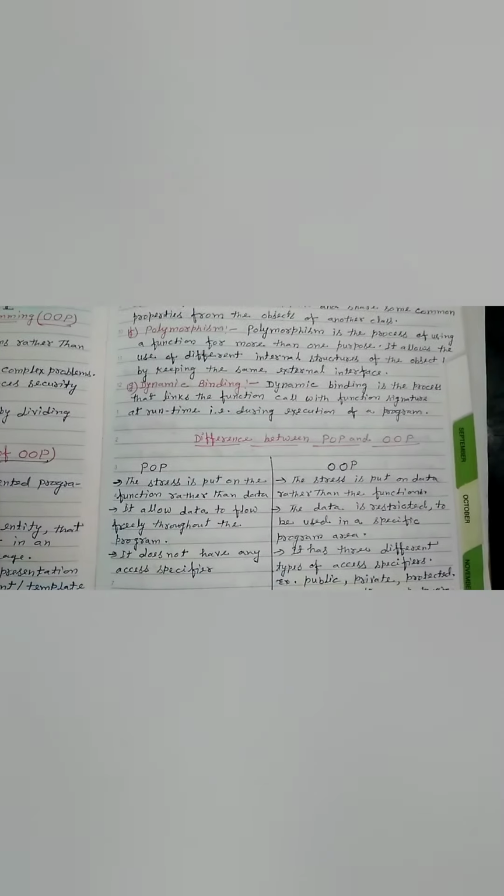This feature is similar to real-life inheritance, where we carry some properties from the parents to the child. So inheritance is one of the basic principles of object-oriented programming.